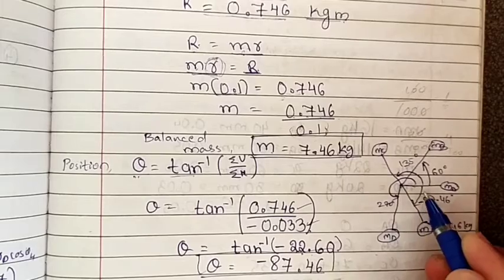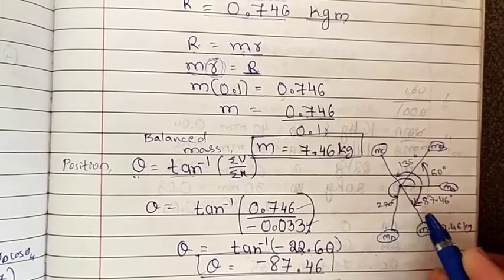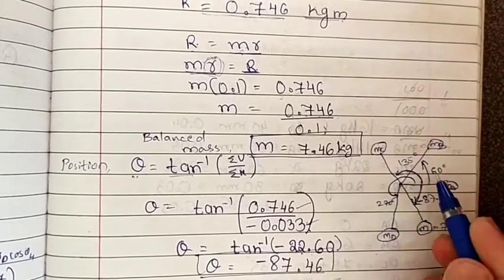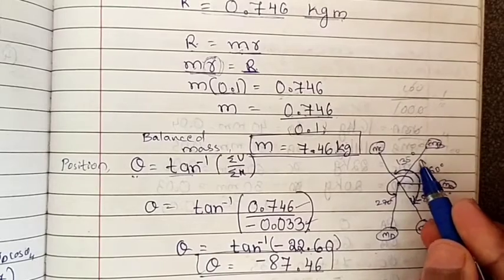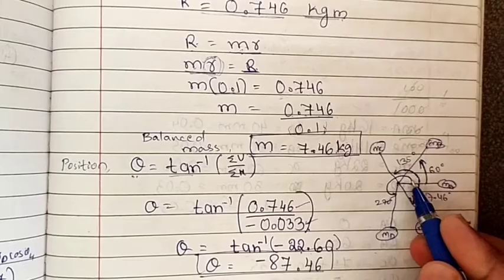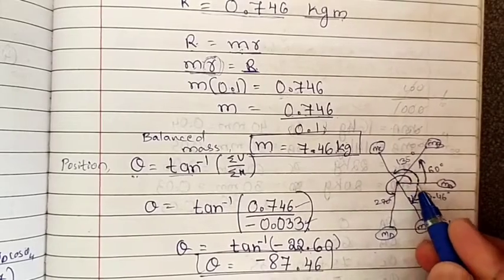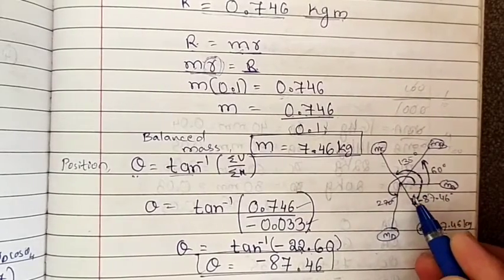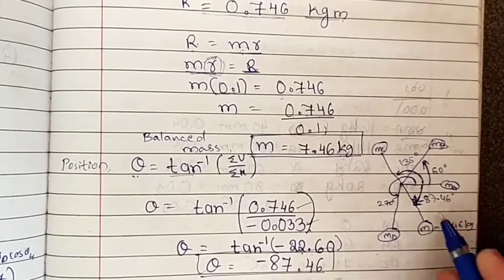Minus means you have to go in this direction; if positive, you go in this direction. These angles, 60, 135 and 270 degree, are positive. If it is minus, you have to go in the other direction.